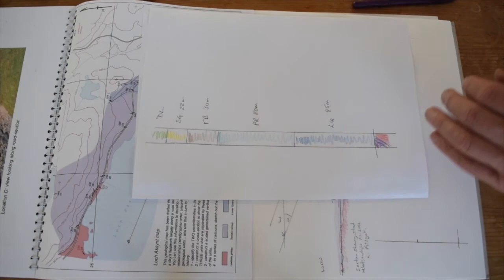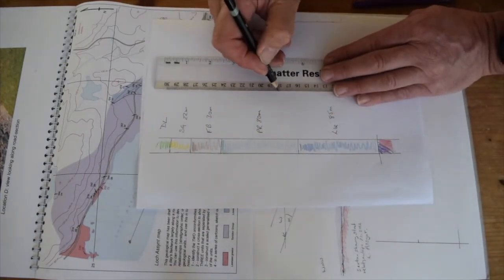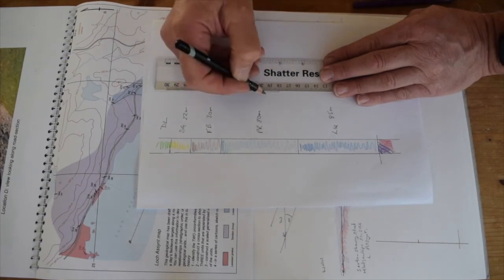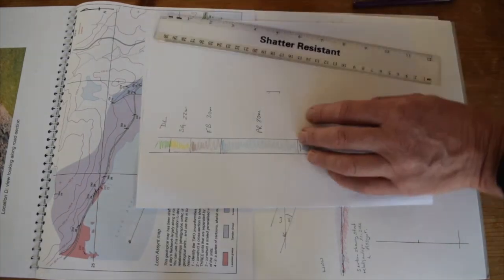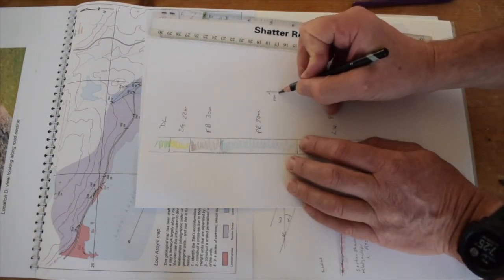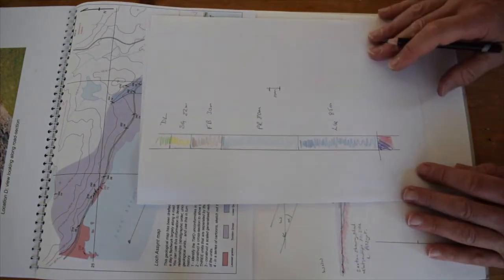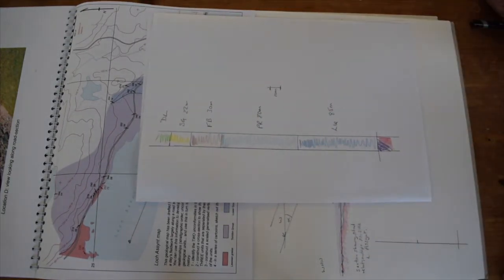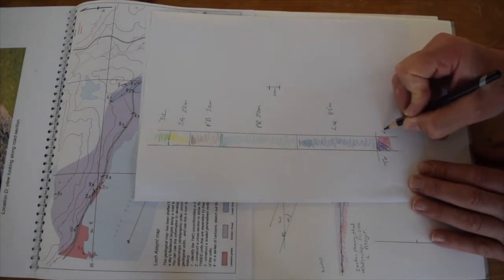Just put the scale on here, 1 centimetre on the section is 10 meters of rock, and there is our generalized vertical section. Torridonian, Lewisian.